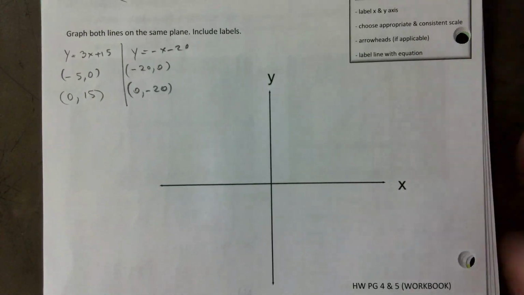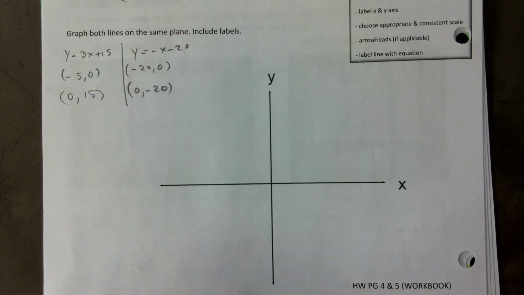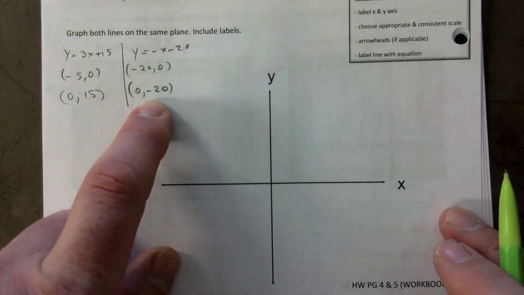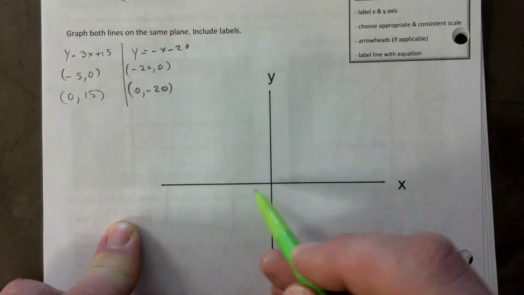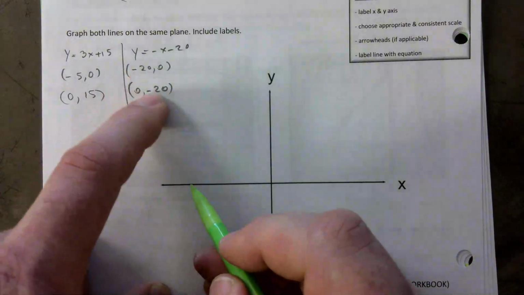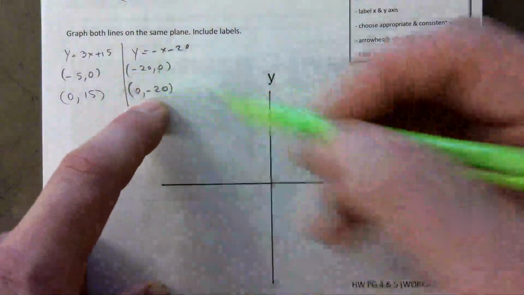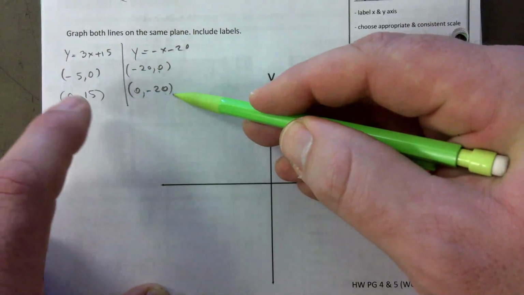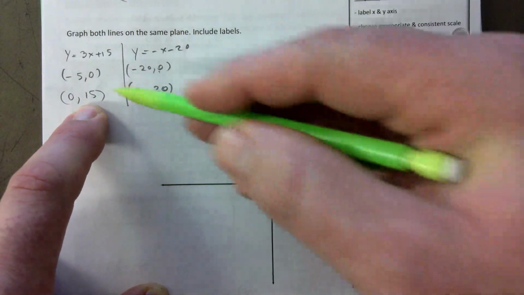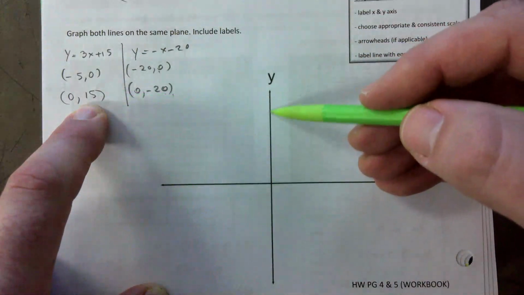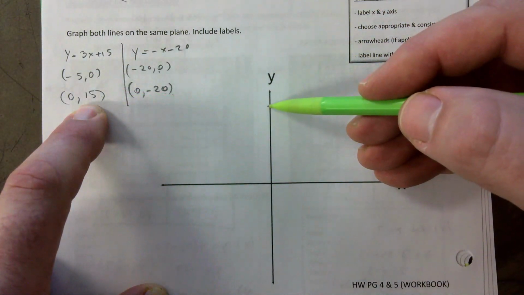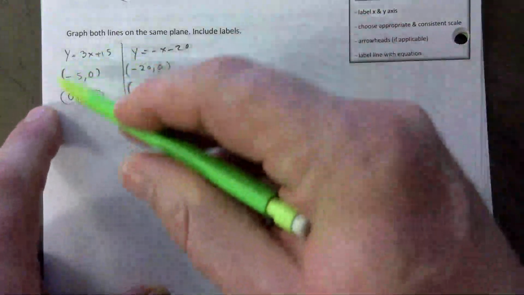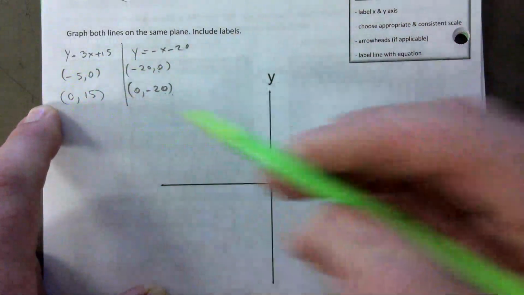And here we go. Let's graph this thing. I need to make sure I go all the way to the negative 20s or a little bit more to accommodate for the x-intercept here, and also negative 20 on the y-axis to accommodate for that one. In terms of the highest, I need to make sure I go all the way to 15 here to accommodate for that one. So this is kind of giving you a little bit of the window parameters.